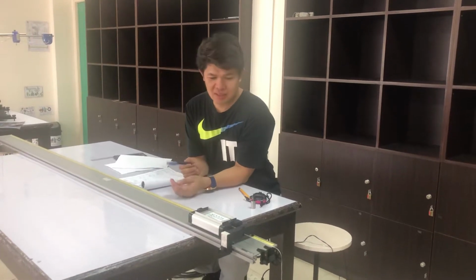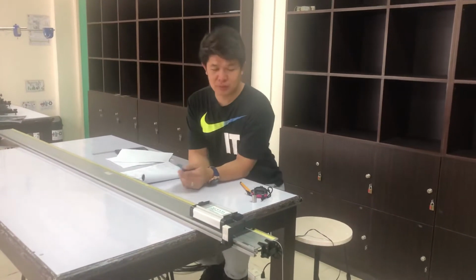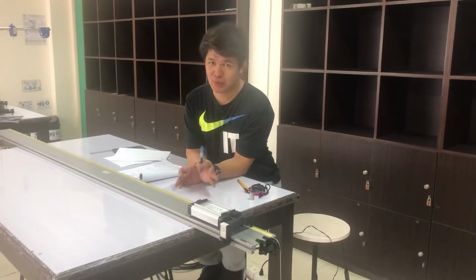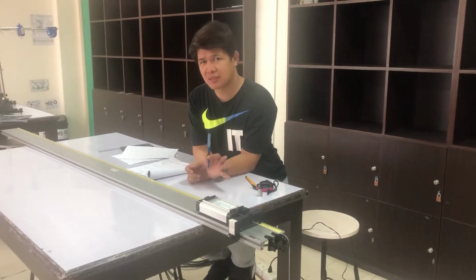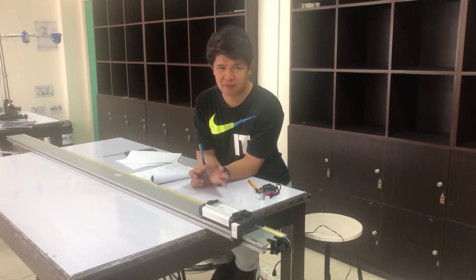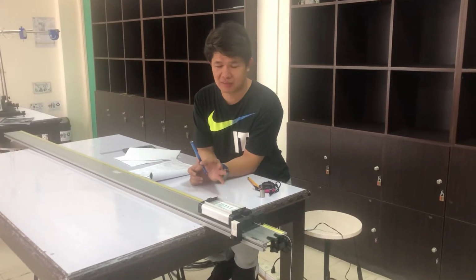Hello, this is the last part of experiment number 2. This is about the second law of motion. The difference between the first law of motion and the second law of motion is simply the sum of the forces, or the net force.